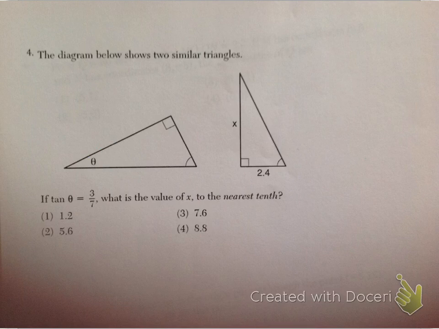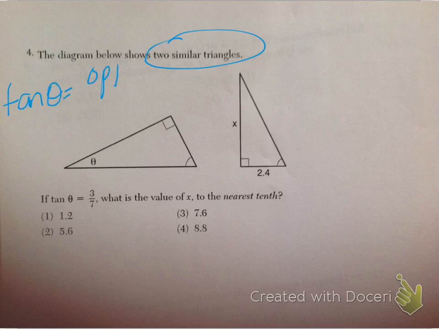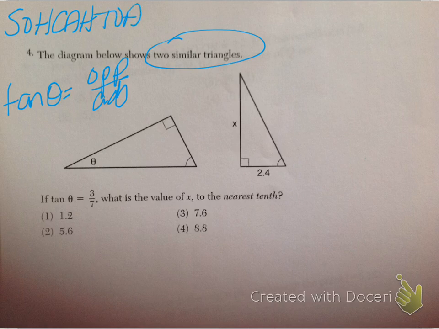Okay, here's question 4, and we're told that these are two similar triangles. So that means that we know that the corresponding sides are in proportion. So tan of theta is 3 over 7. So we should know that tan is going to be opposite over adjacent. Okay, and I'm taking that right from SOHCAHTOA. So tan of theta is opposite, so if it's 3 over 7, that means that the opposite side, which is over here, is the 3, and the adjacent side, which would not be this side because that's the hypotenuse, is 7.